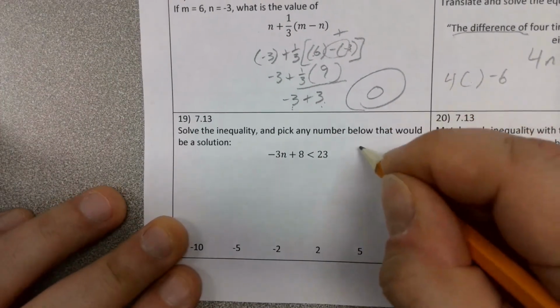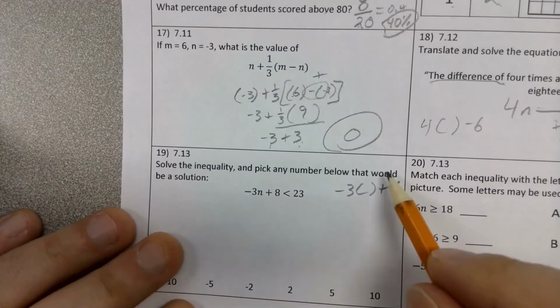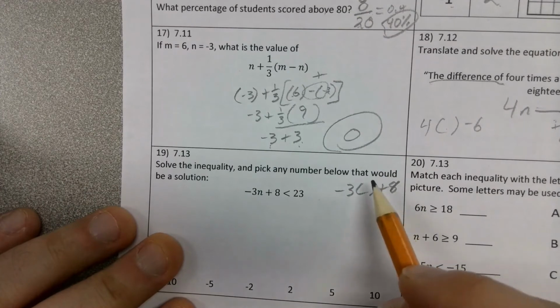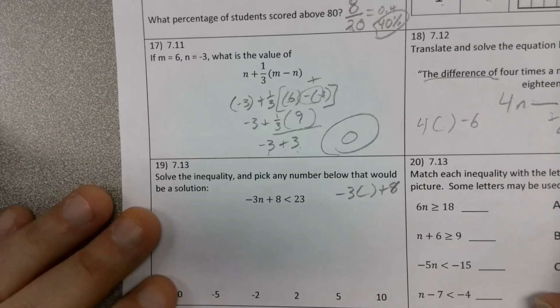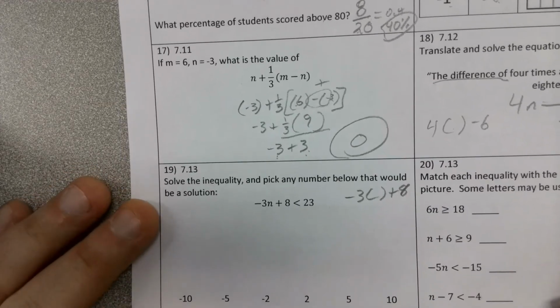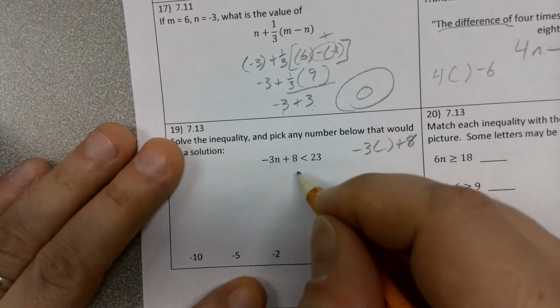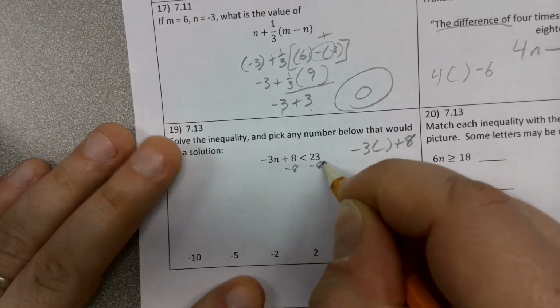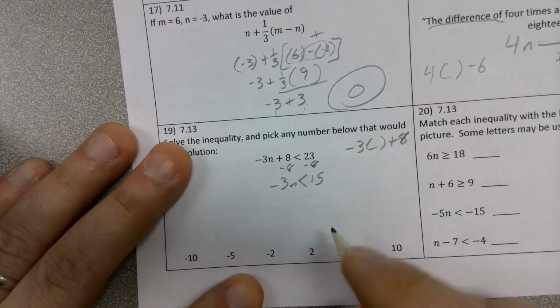This is one where you could use Desmos and you could plug in different choices to see what gives you something smaller than 23. I'm going to show you the process. If you're looking to get into algebra, you need to understand this process. So you're going to subtract 8 from both sides. You're going to get -3n being less than 15.